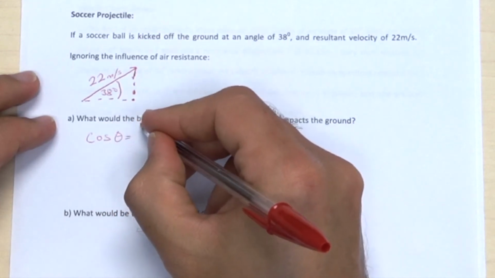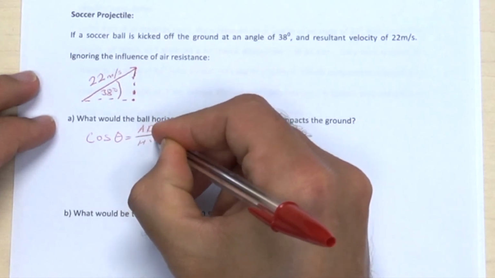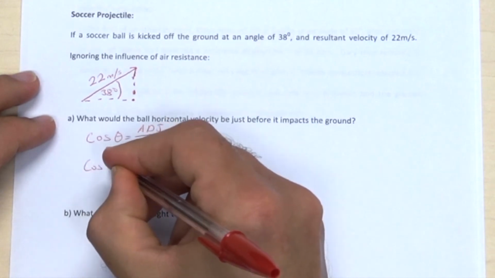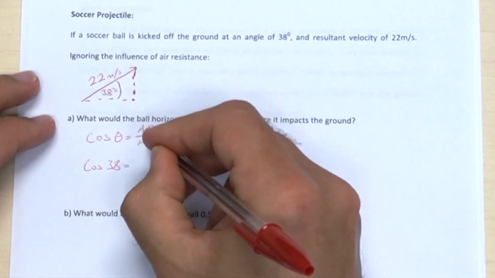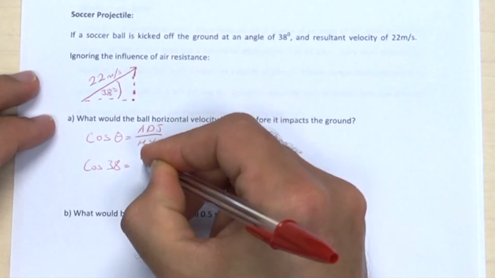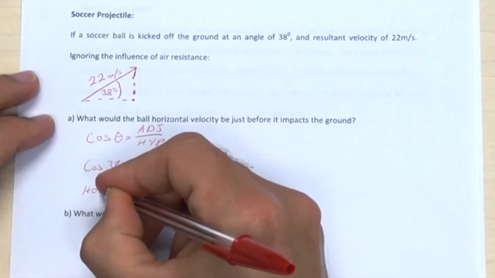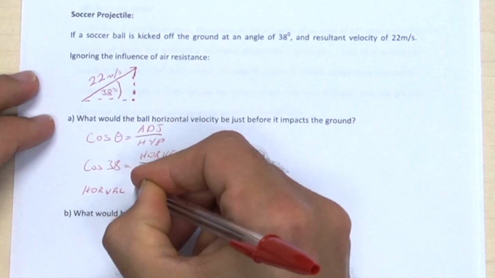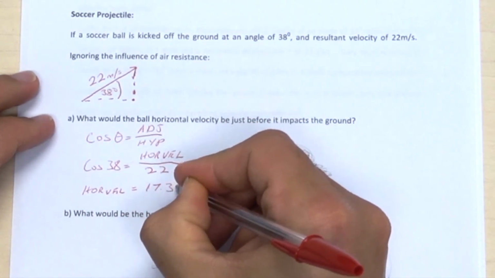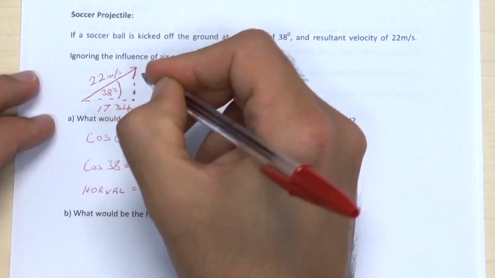formula, where the adjacent divided by the hypotenuse is equal to the cosine of an angle. So in this case, cosine of 38 degrees must be equal to the horizontal velocity divided by 22, and therefore the horizontal velocity must be equal to 17.34, which I can put down here now.